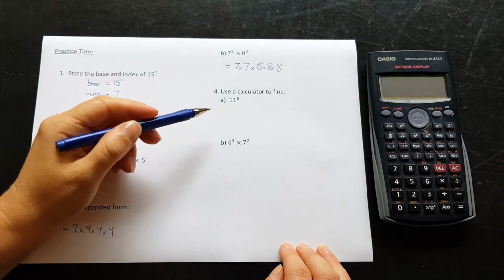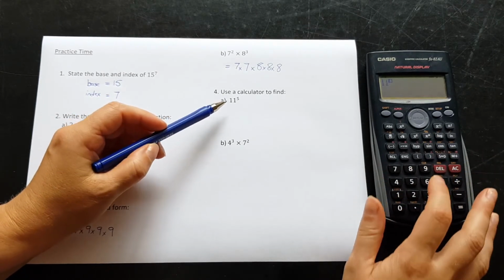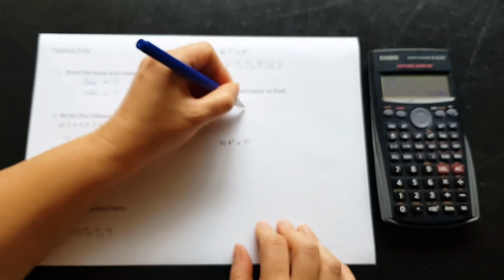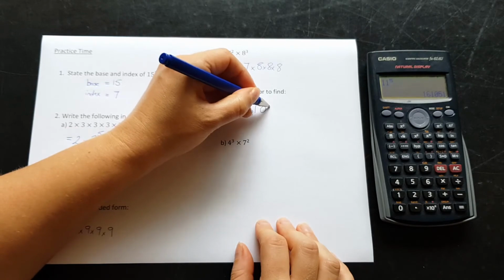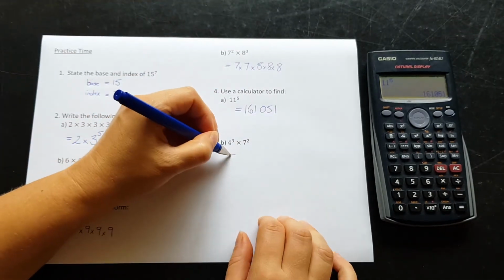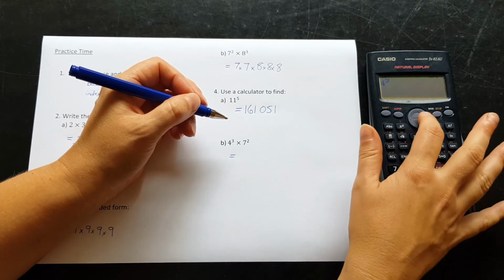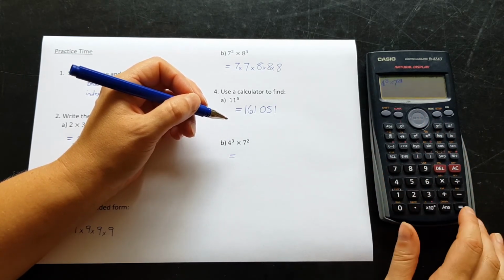And 4 is our calculator practice. So we want 11 to the power of 5. That is equal to 161,051. And for our next one, 4 to the power of 3 times by 7 to the power of 2, 3136.